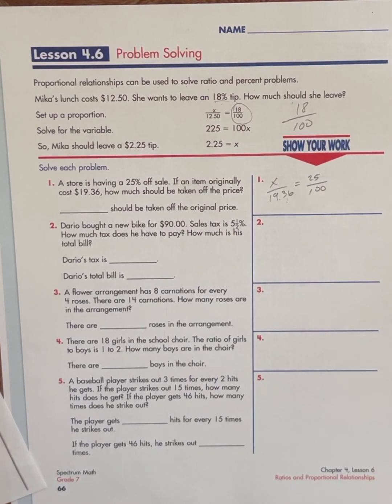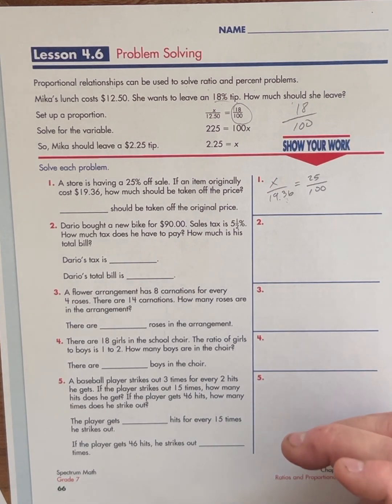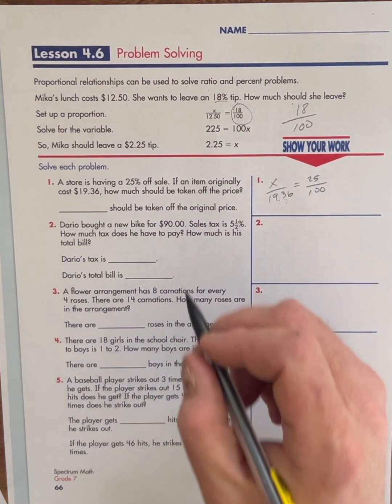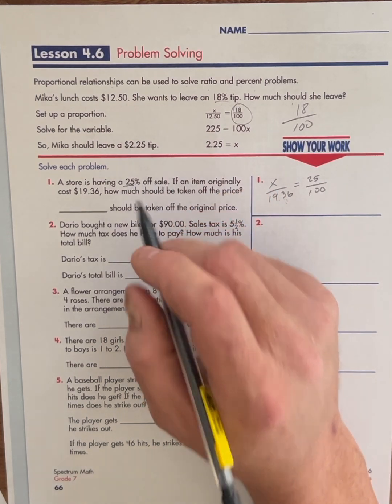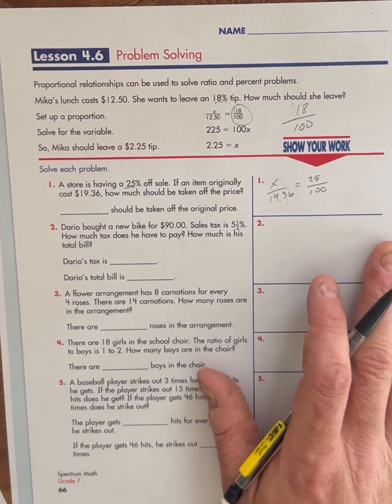Okay, problem solving 4.6. Proportional relationships can be used to solve ratio and percent problems. We're going to start with a percent problem. The thing to keep in mind about percents is that they're out of 100. So 25% is 25 over 100.